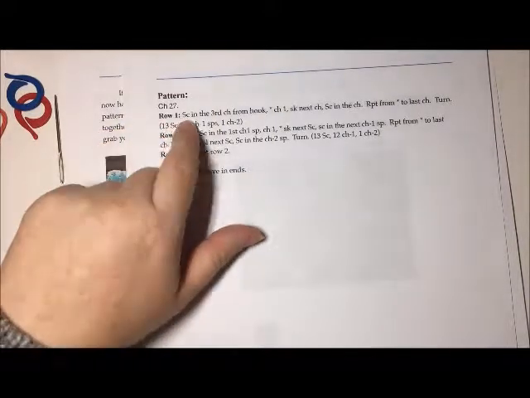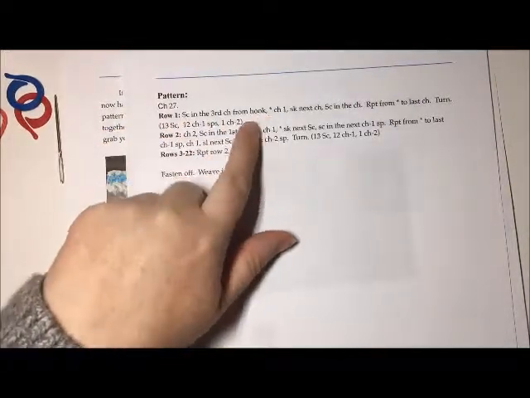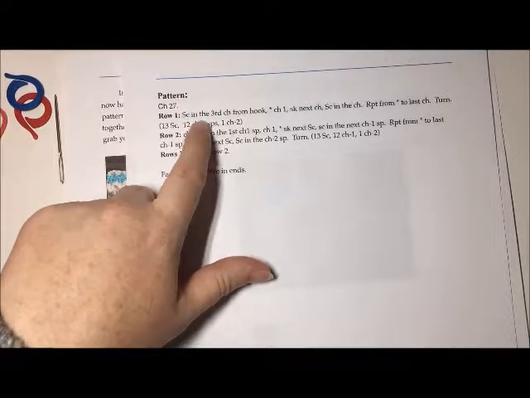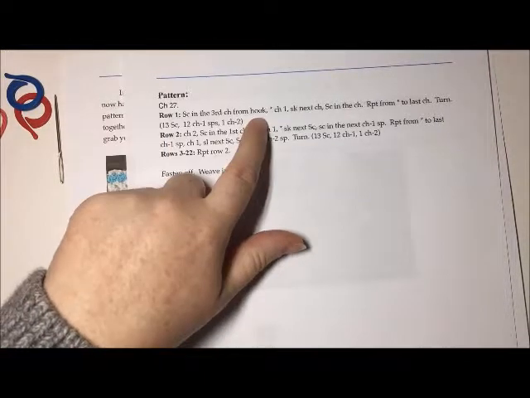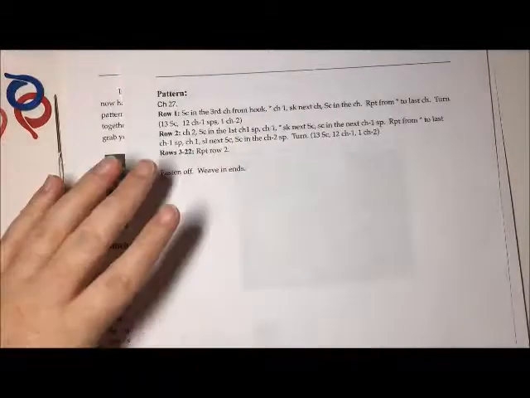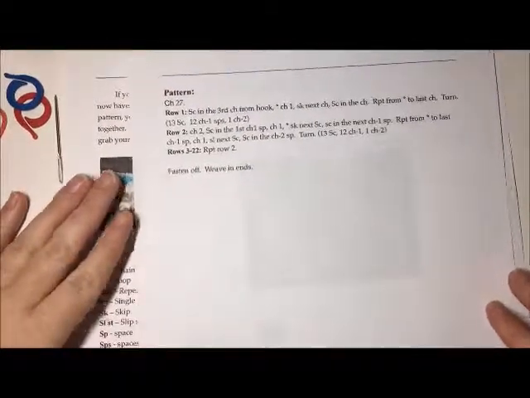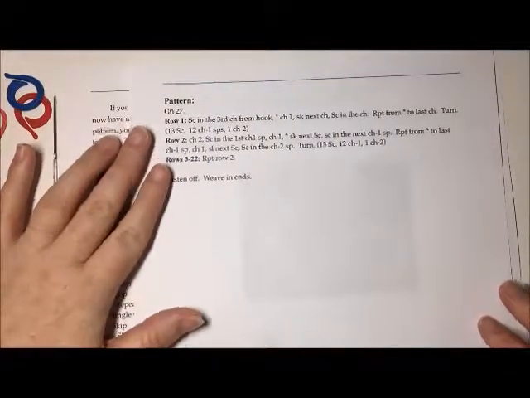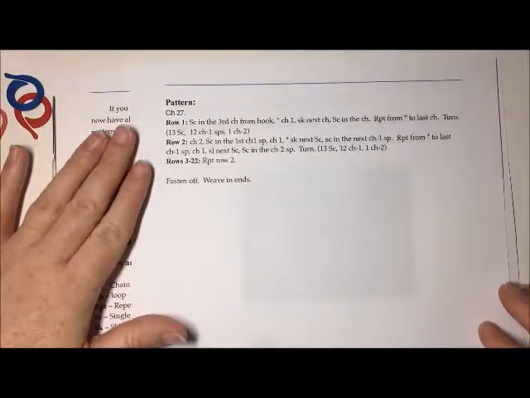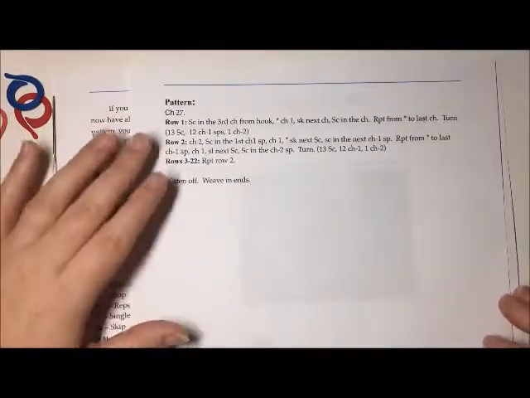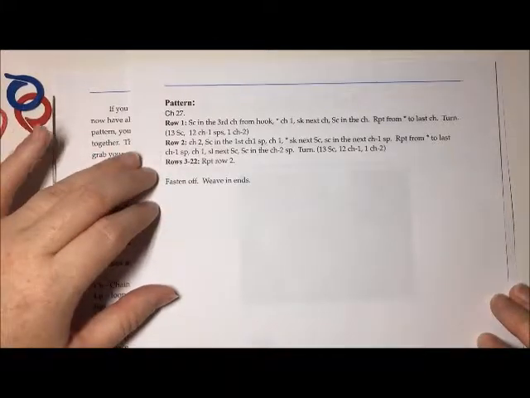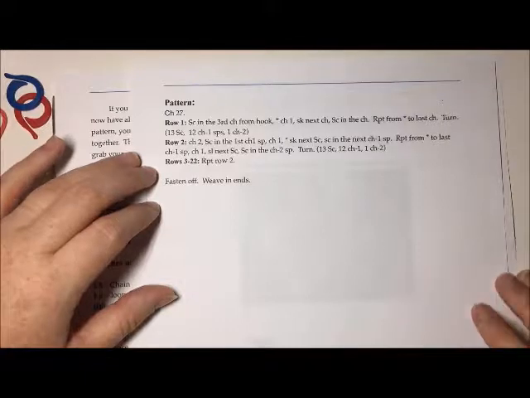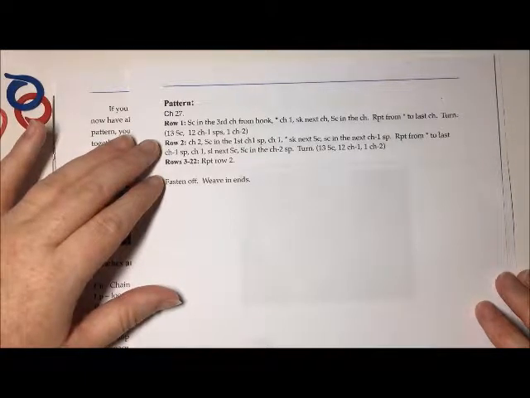Row 1, SC in the third chain from hook. Well, what does that mean? You can write it out. SC is a single crochet in the third chain from your hook. And that will help you keep your feet on the ground, keep your head level, and it's just one less thing that you have to worry about when it's all written out. You don't have to worry about memorizing these abbreviations. And again, as you work with patterns, it will become second nature to you.